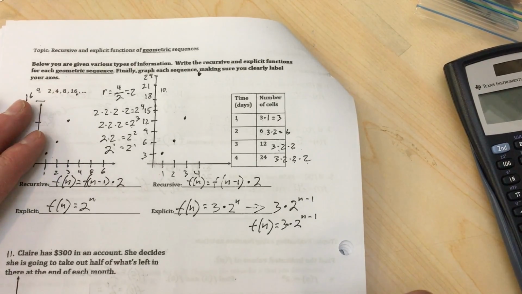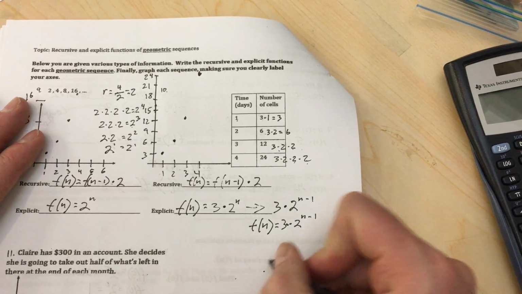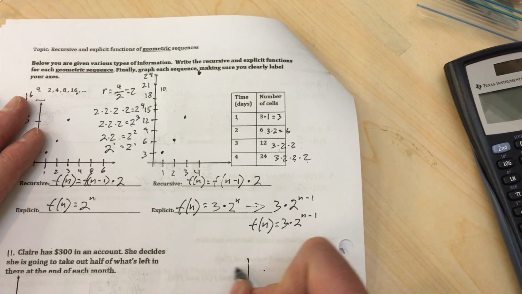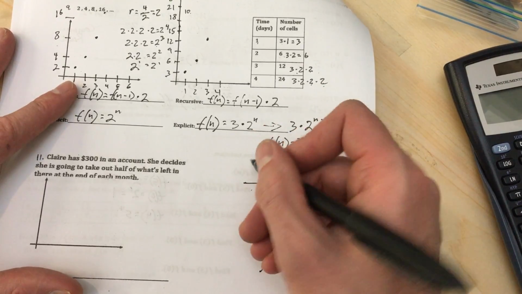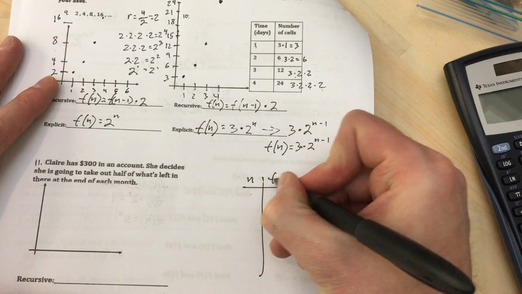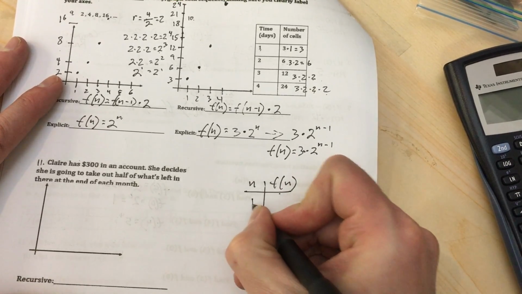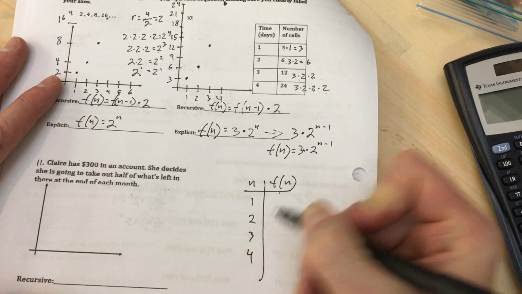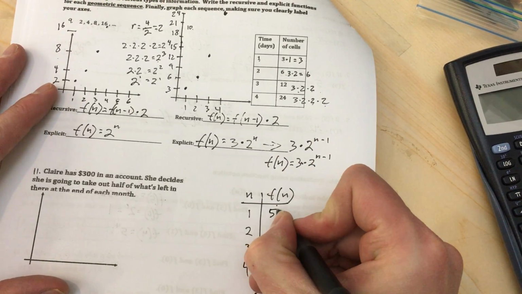So, like if I gave you another quick example down here. This one I'm making up on the fly, so we'll see if we can figure it out. All right, so we have n and we've got f of n, and we're going to just say 1, 2, 3, 4. So it's really the same thing that we've done up here, only this time I'm starting at 5.